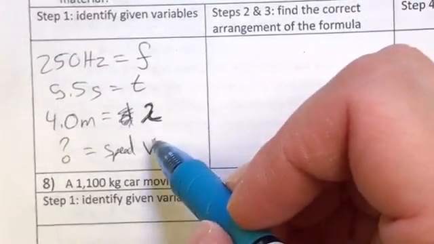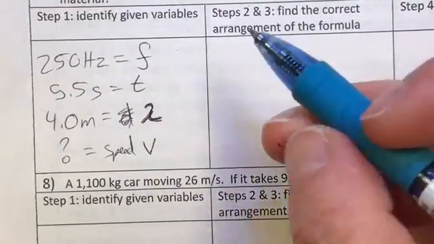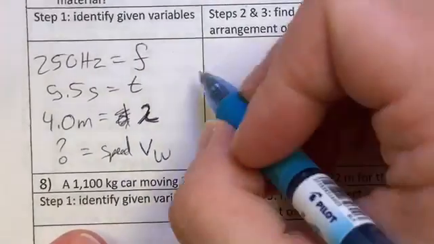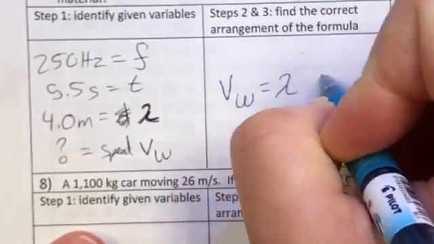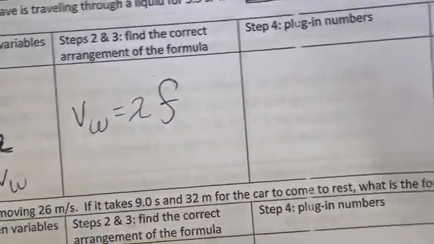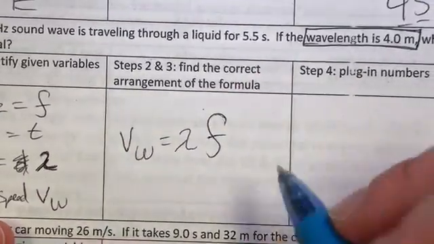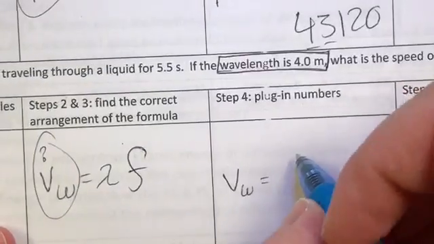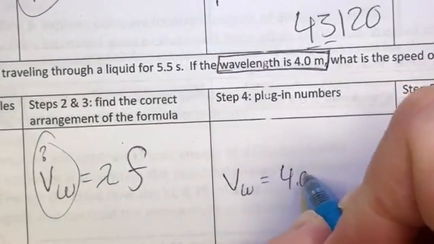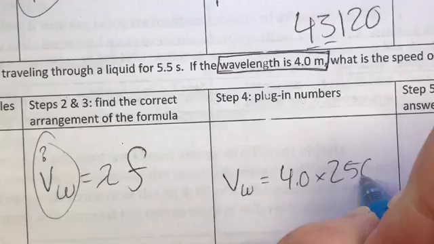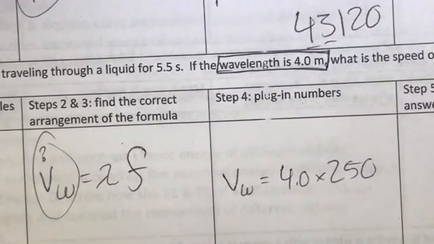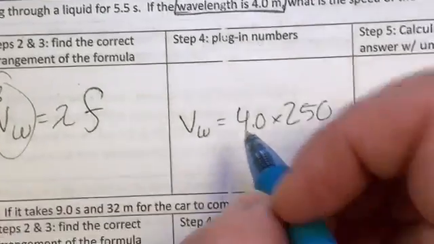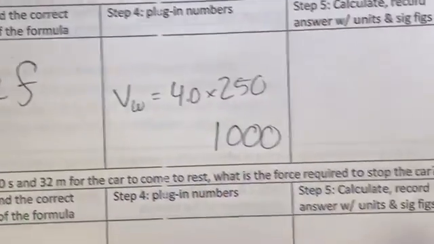All right, so velocity, distance divided by time, well, it doesn't quite work because we're talking about the speed of a wave. Velocity of a wave is the wavelength multiplied by the frequency. So we have those two, wavelength and frequency. All we have to do, because that is the question, just plug in our numbers. So wavelength 4.0 meters multiplied by frequency 250 hertz. 4 multiplied by 250 gives us 1,000.